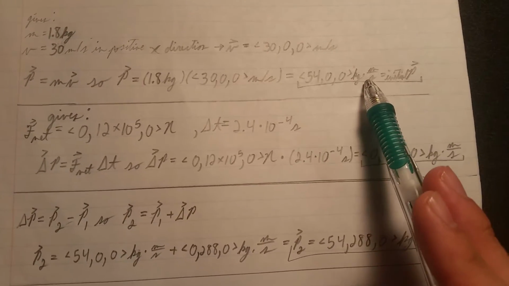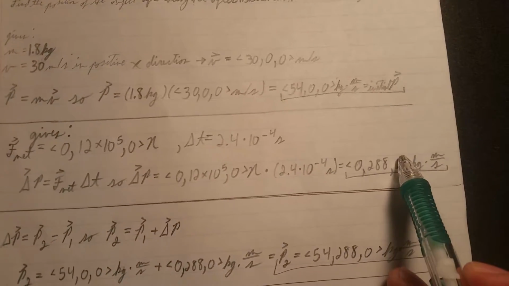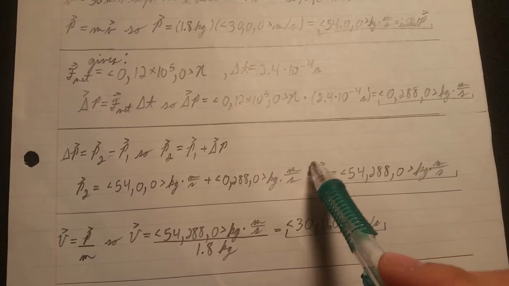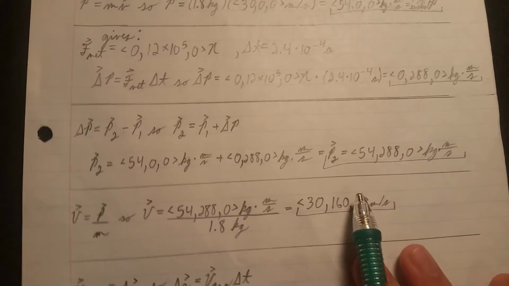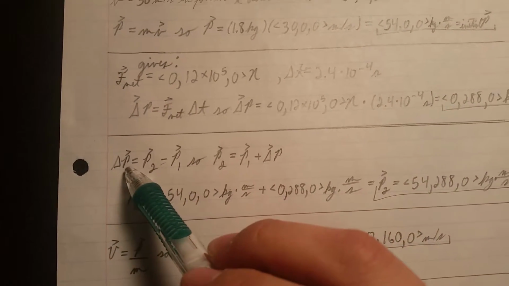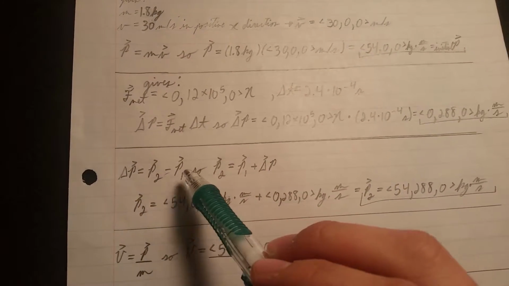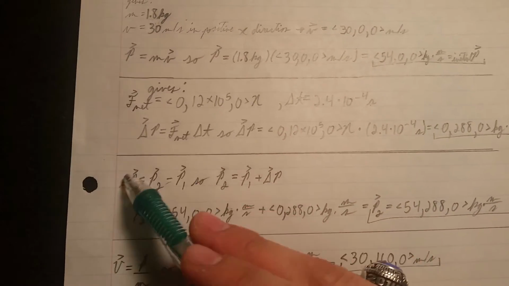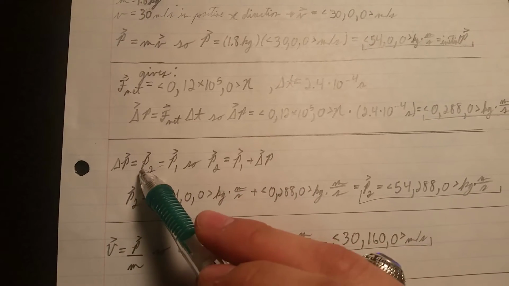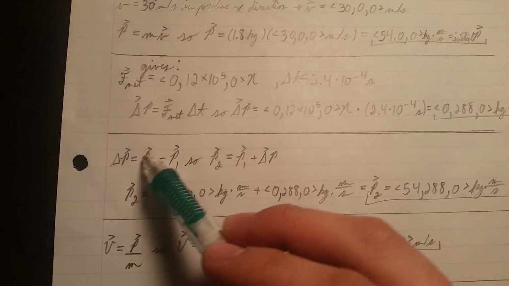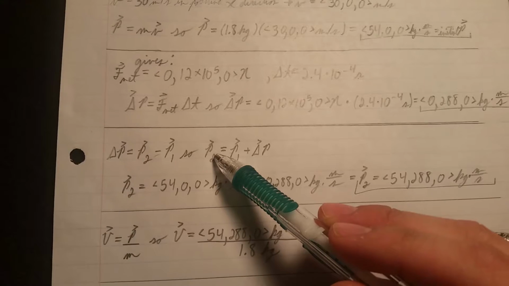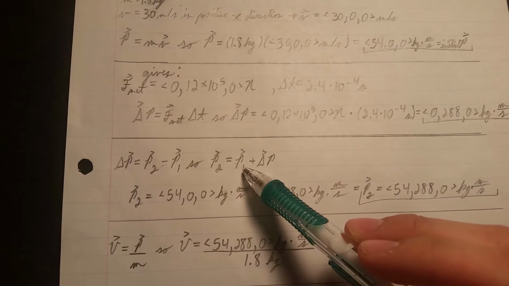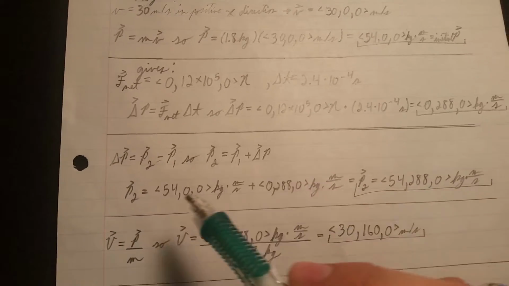Well, now that you have your initial momentum and your change of momentum, you can solve for the final momentum. The equation for that is that the change of momentum is equal to the final minus the initial. So you can organize this equation to look for the final momentum. The final momentum is the initial momentum plus the change in momentum.